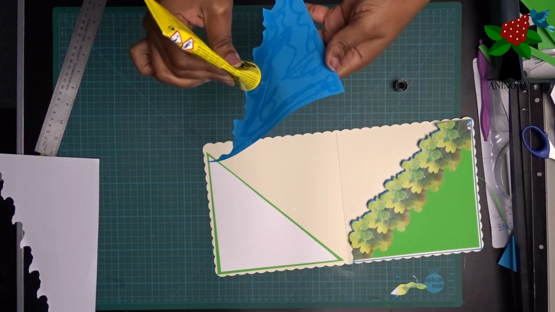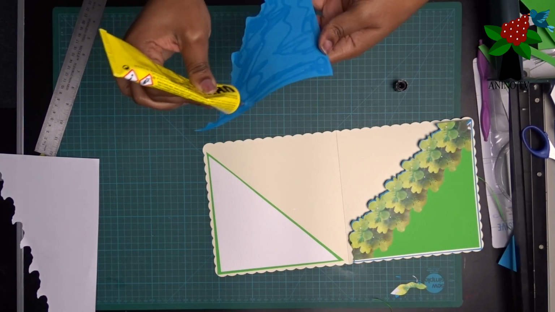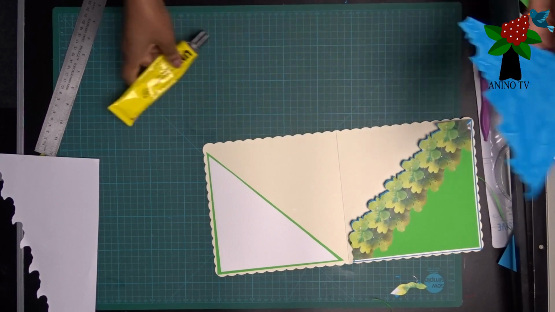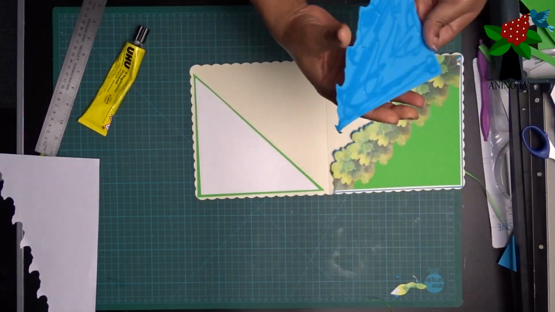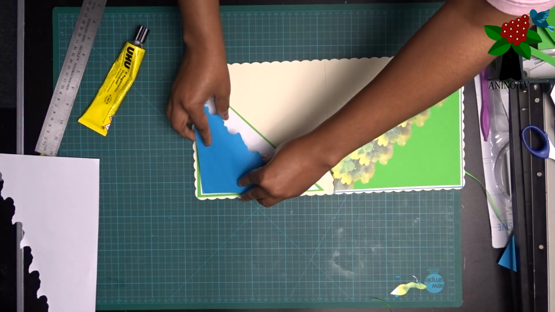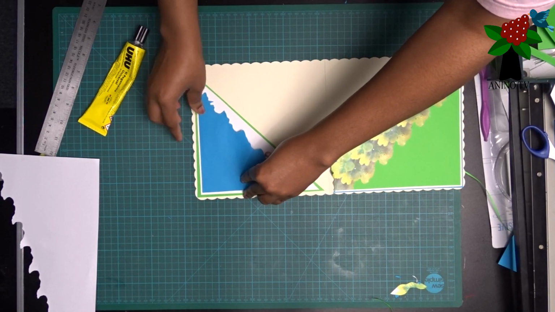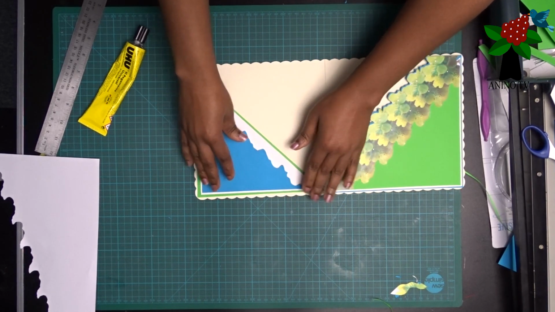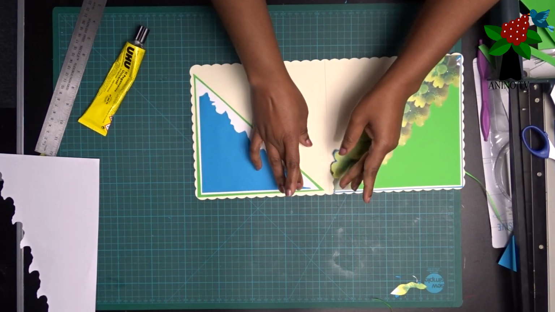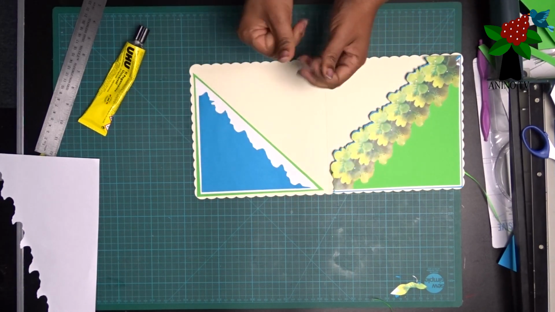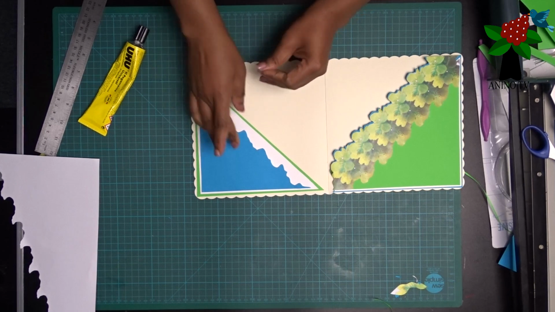I'm trying to make sure too much glue doesn't seep out from the tube. Too much glue came out there.